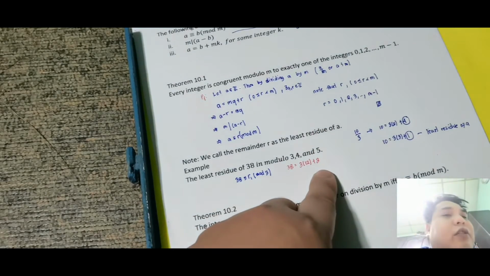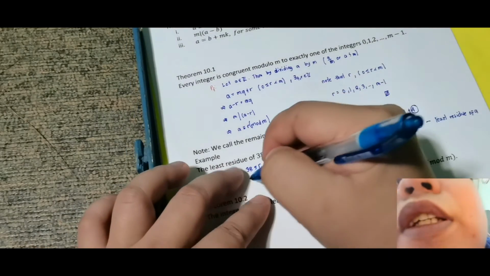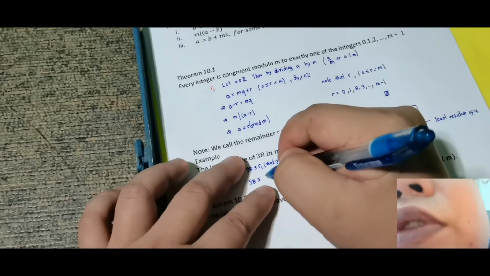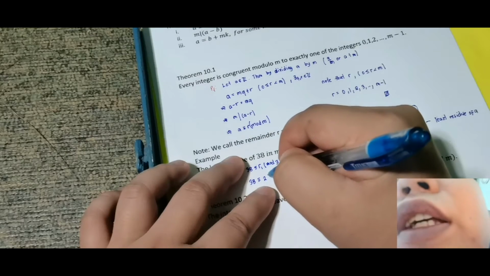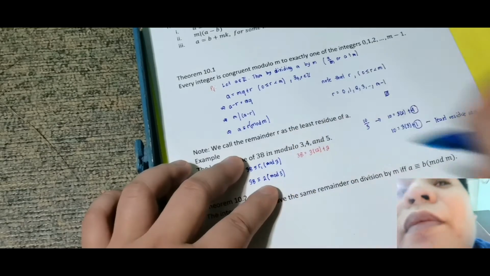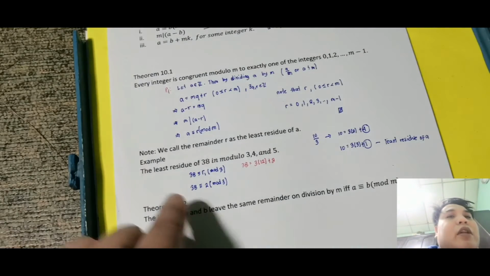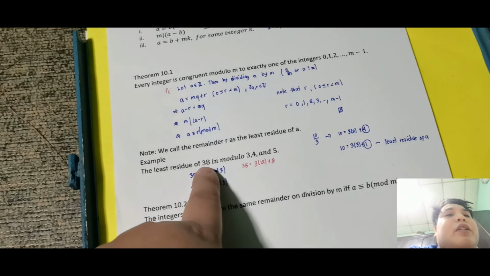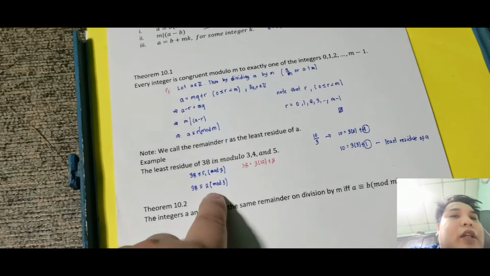Okay, so sa least residue, nakuha ko yung 2. Therefore, 38 congruent to 2 modulo 3. Ganun yung sinasabi ni sir. So the least residue of 38 in modulo 3 is 2.